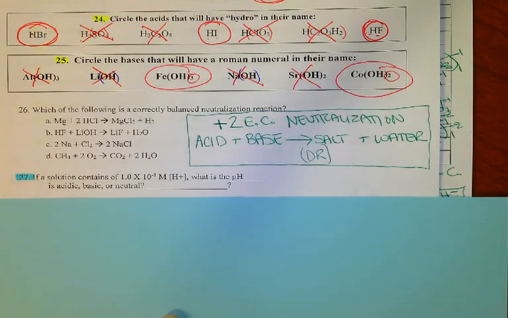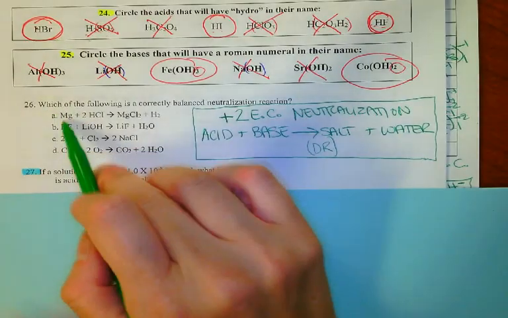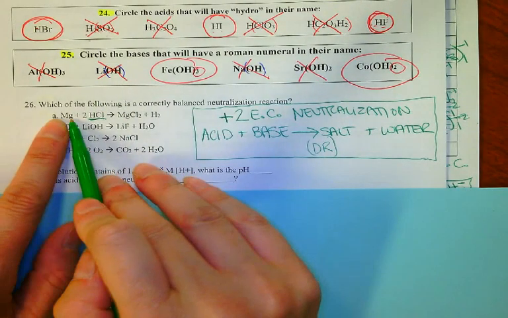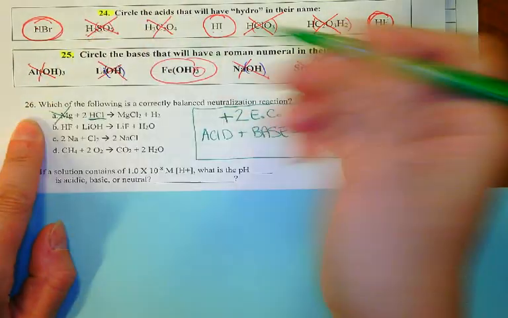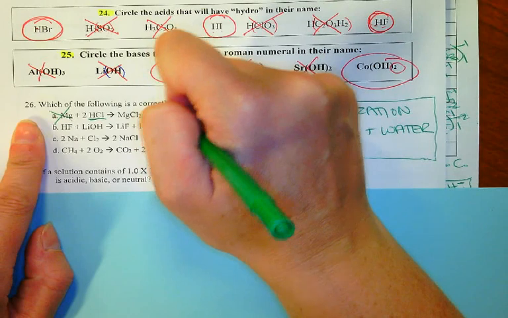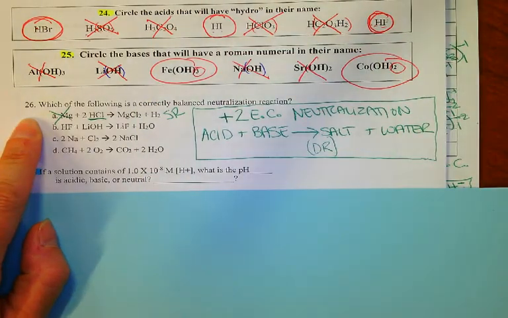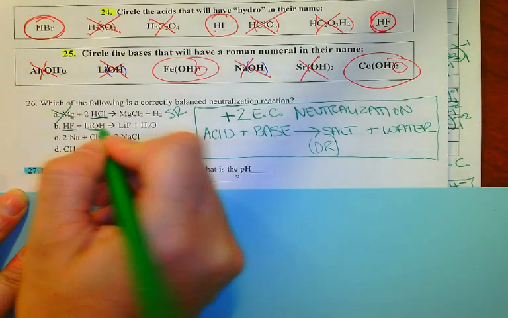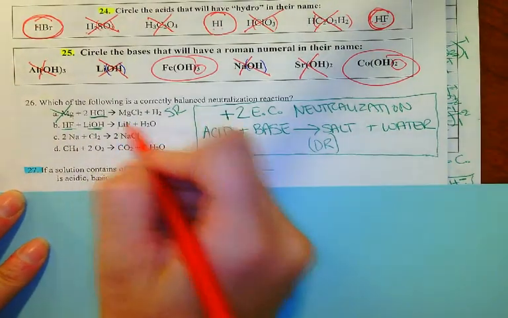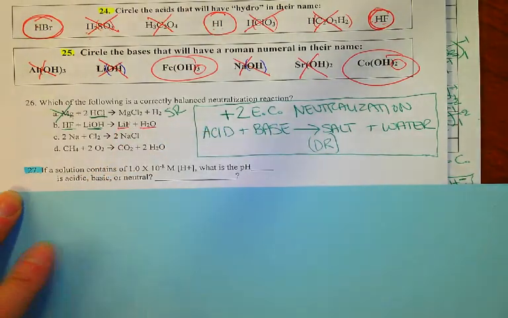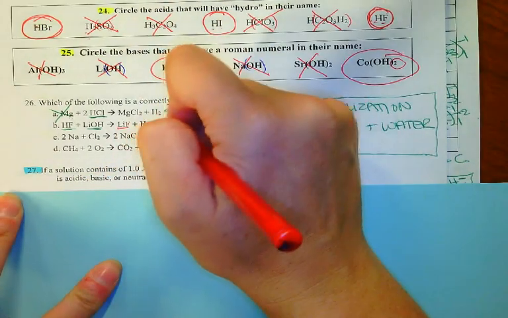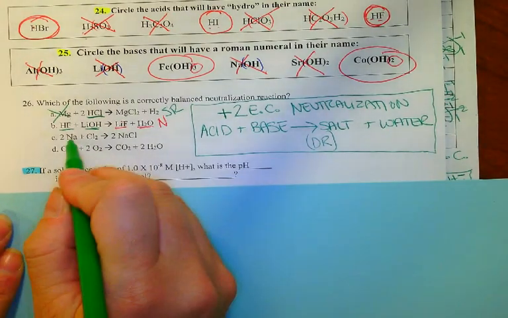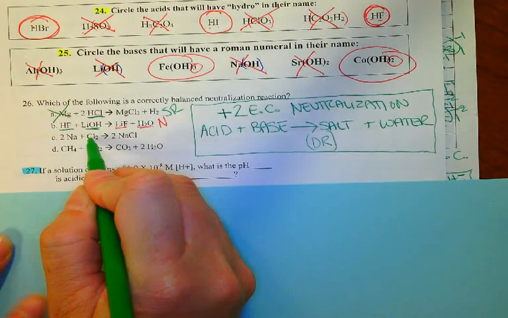Magnesium plus HCl. That's an acid, but magnesium is not a base. This would be a single replacement reaction, not neutralization. HF is an acid, LiOH is a base, and that's ionic salt and water, so that looks good. I am not going to pick it yet because I want to make sure the other ones aren't it. Just sodium plus chlorine. There's no acid and no base. That's not it. That's a synthesis reaction.